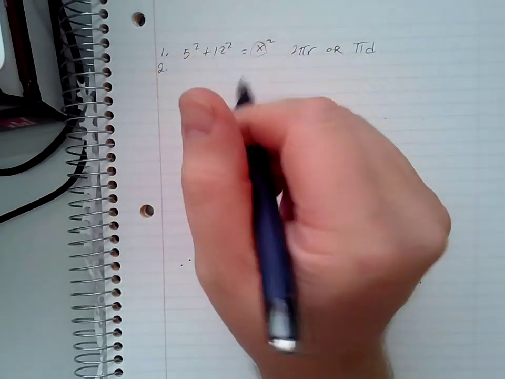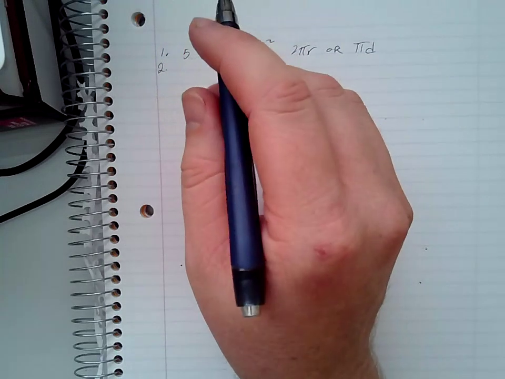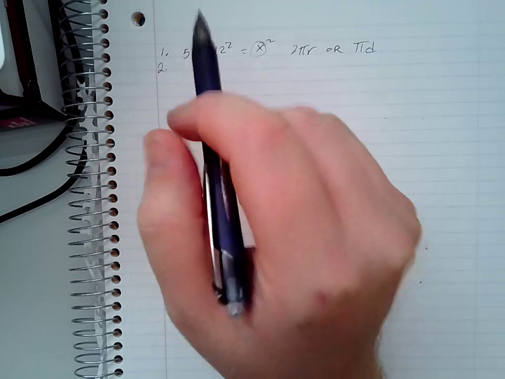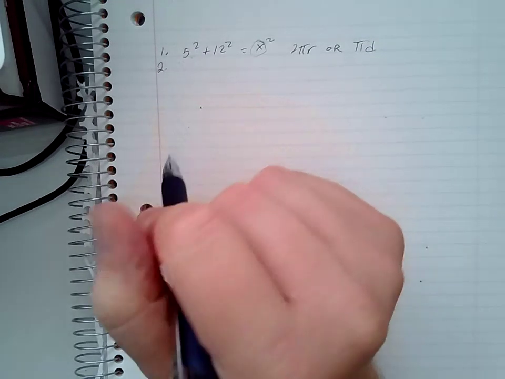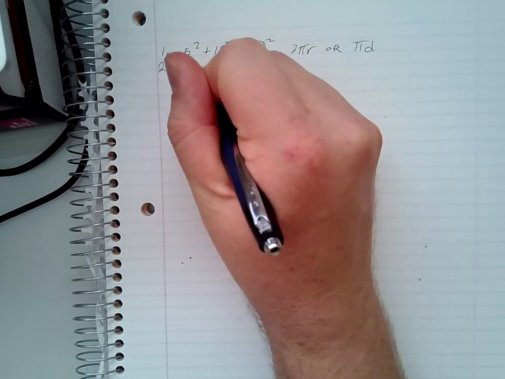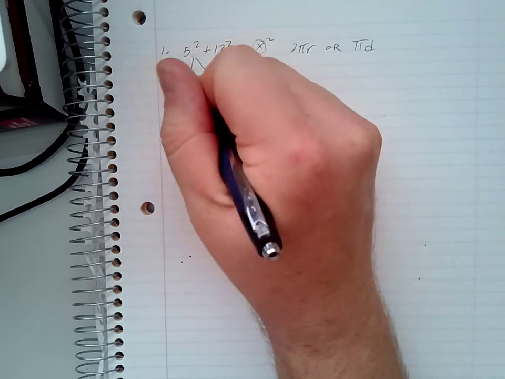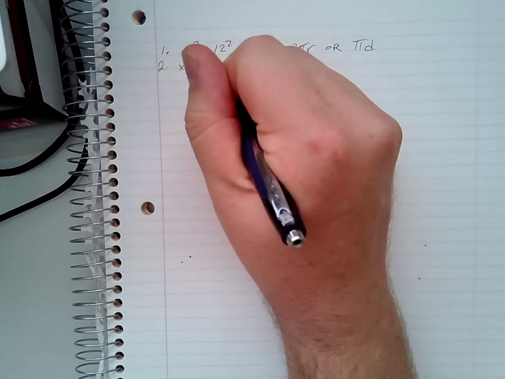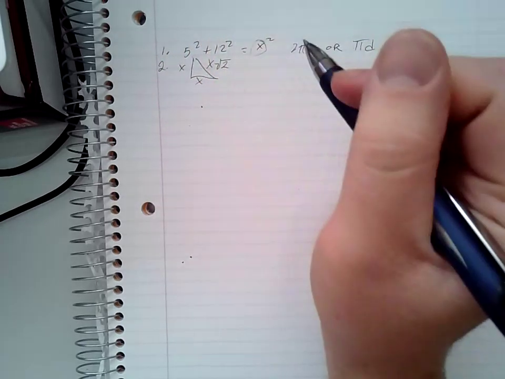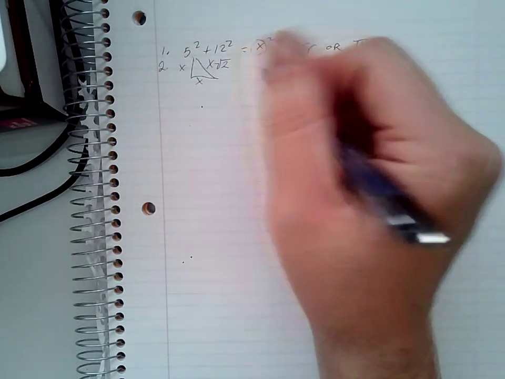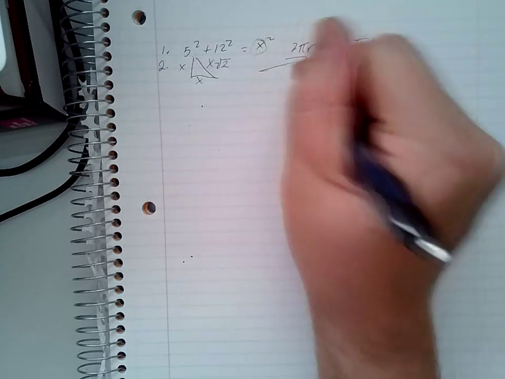Number two, we have to remember our little ratios. We have a triangle that's definitely a 45, 45, 90. We know it's 45, 45, 90 because both legs of the triangle are equal. So we know that in a 45, 45, 90 triangle, we have x, and then we have x root 2 here. So we're going to have root 2 times root 2, which gives us 2. And then we're going to do the same thing we did in the last one, which is either do 2 pi r or pi d to find their circumference.